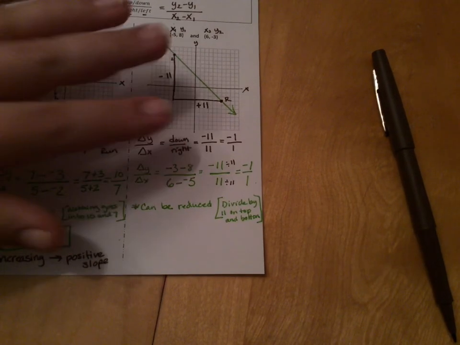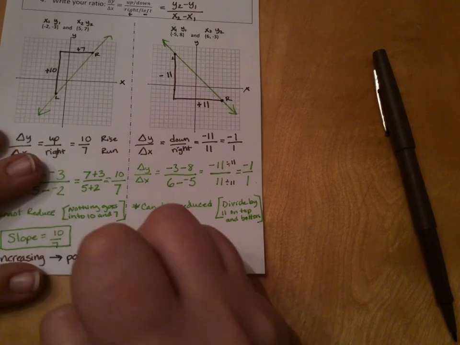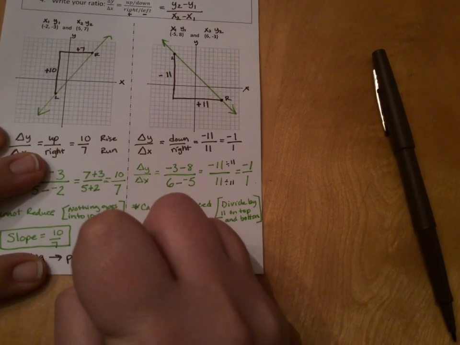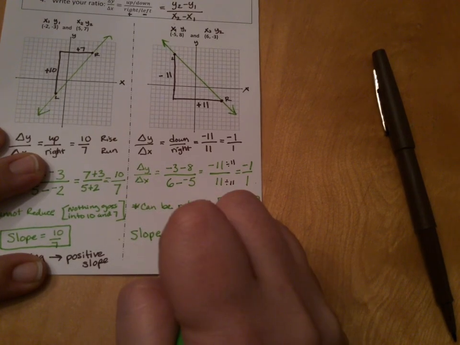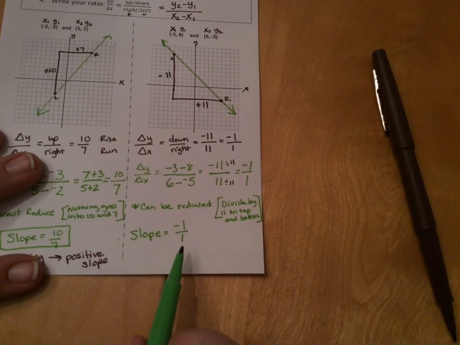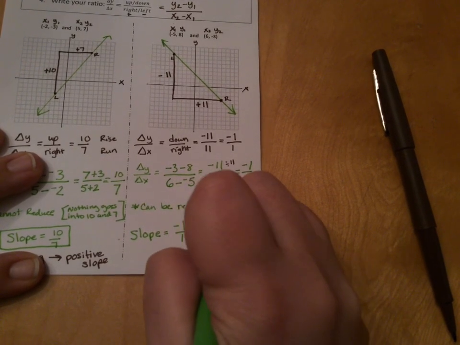So we divided by 11 on the top and the bottom. So our slope, our final answer for our slope here, negative 1 over 1, or actually anytime I have a number over 1, it's a whole number, so this is really a slope of just negative 1.